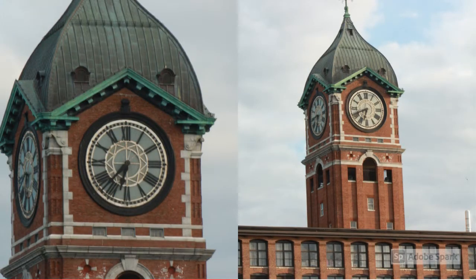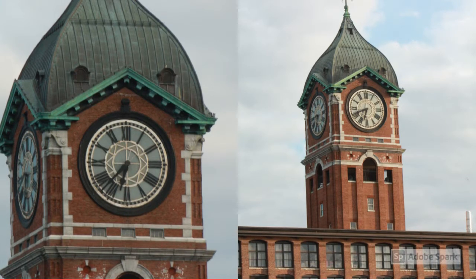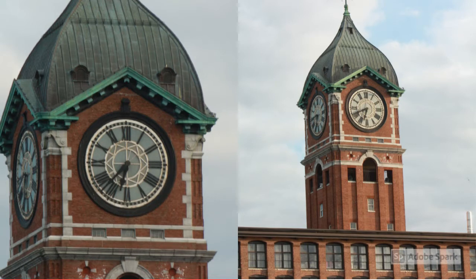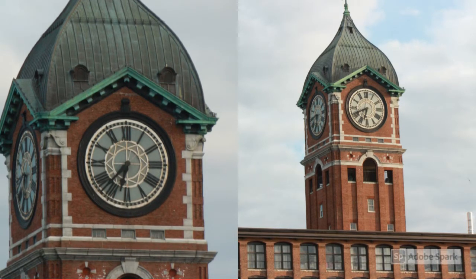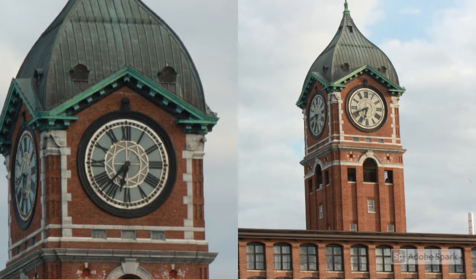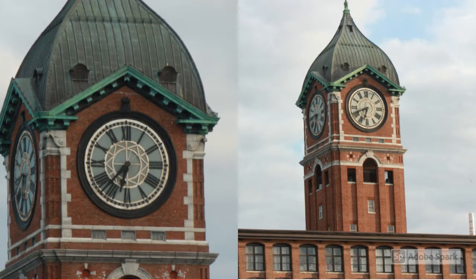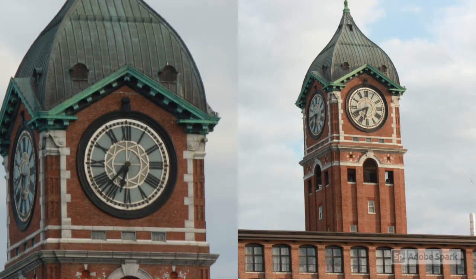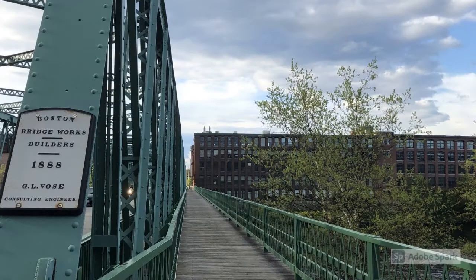And I have heard that some of the clocks from the old world have actually been replaced with modern versions. So who knows what this clock really looked like originally, but this is definitely an old world tower with the copper and the dome on top. Beautiful, beautiful brickwork. So it's just amazing the amount of bricks that these mills have, even currently to this day.